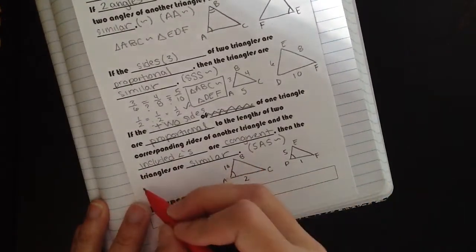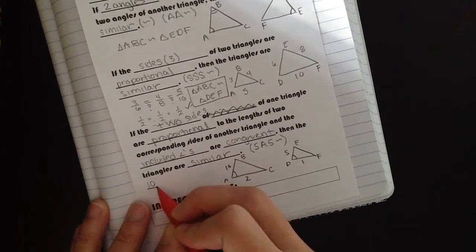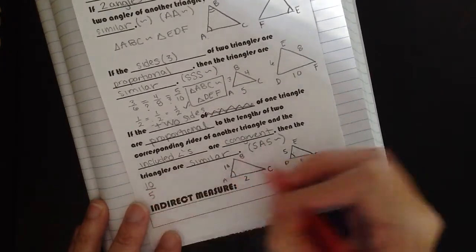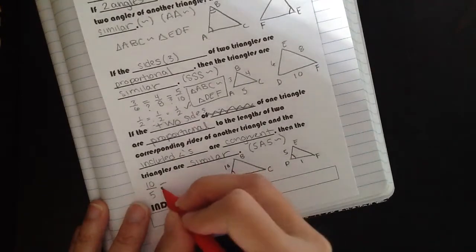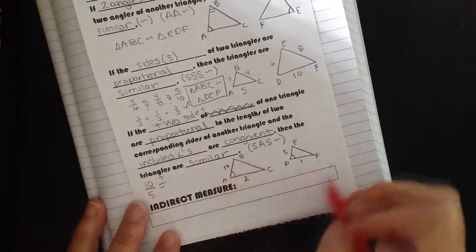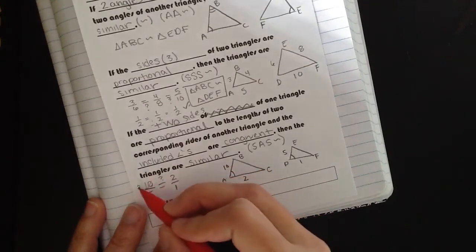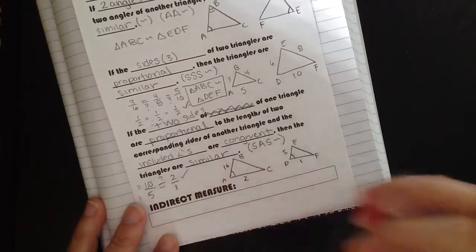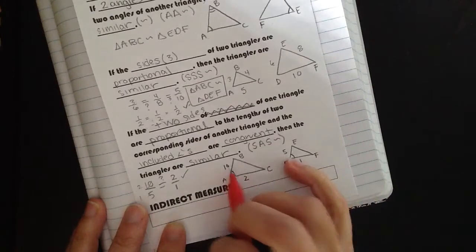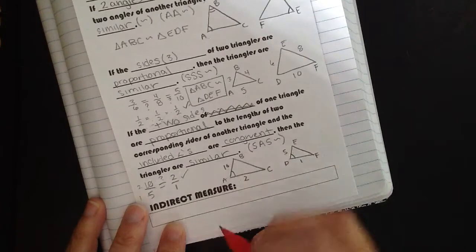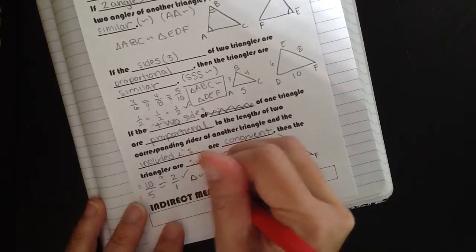So if I start with this triangle, I'd start with 10 over the corresponding side on the smaller triangle, which is 5, because those are both the longest sides. Is that the same as 2 to 1? Well, hopefully you know that it is, because 10 over 5 reduces to 2 over 1. And so they are in proportion. And since these two sides are proportional to these two sides and the angle in between is congruent, these triangles are similar.